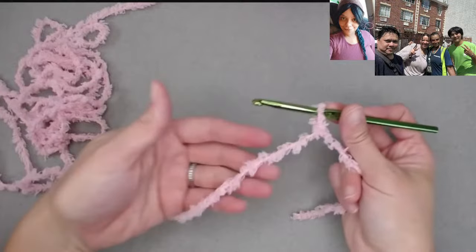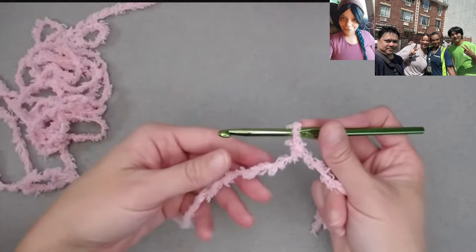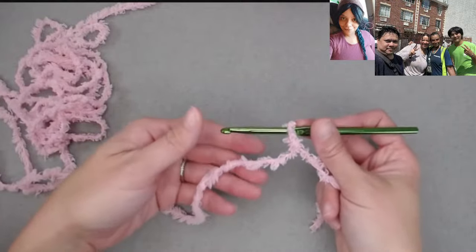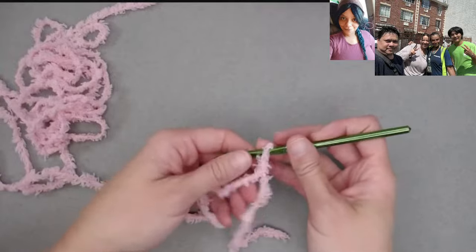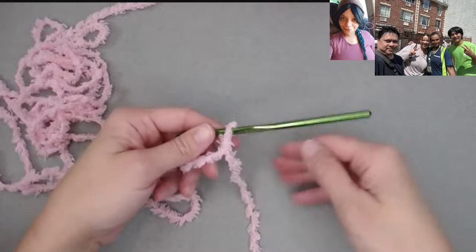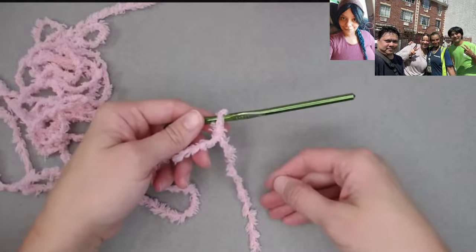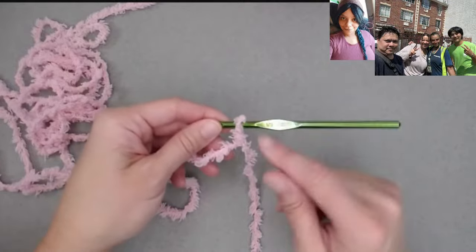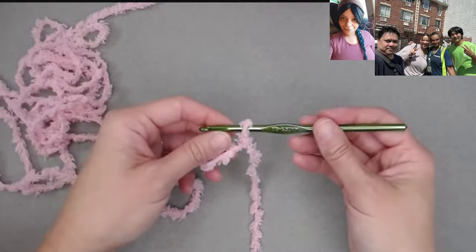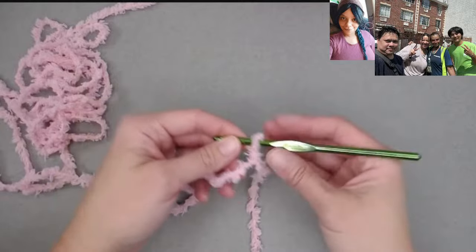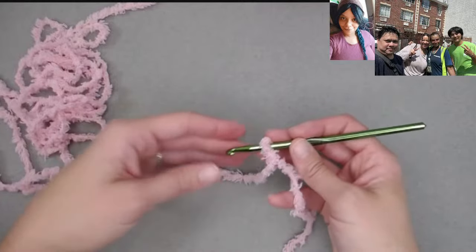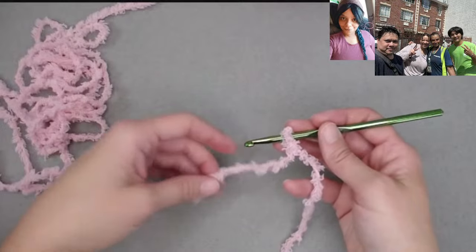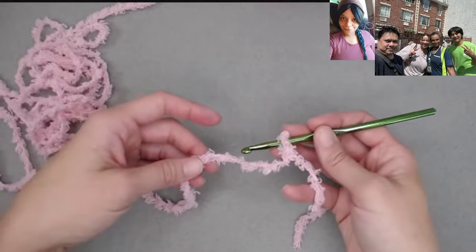As you probably have already noticed, this yarn is extremely textured. So you're going to want to make all of your stitches loose. If you have trouble with tension and make your stitches too tight, you may want to go up a crochet hook size or two to help make sure those stitches are loose. Because if your stitches are too tight, you're not going to be able to see the stitches.